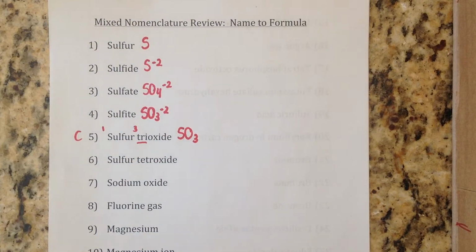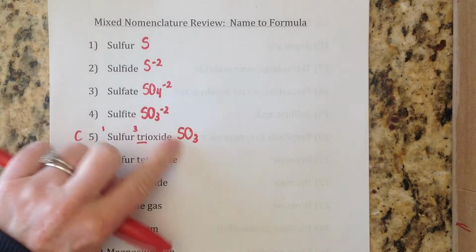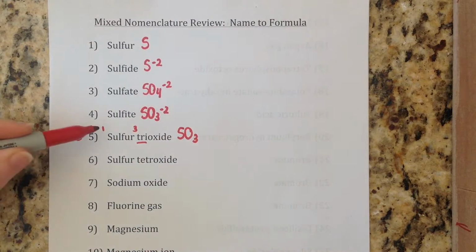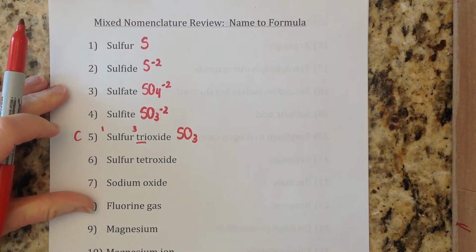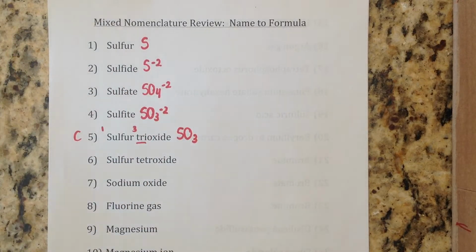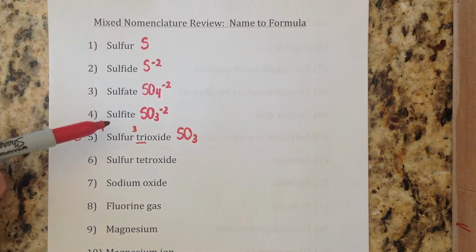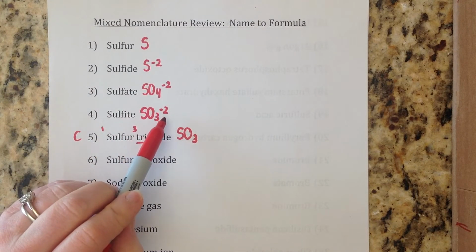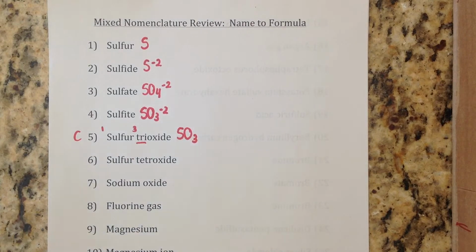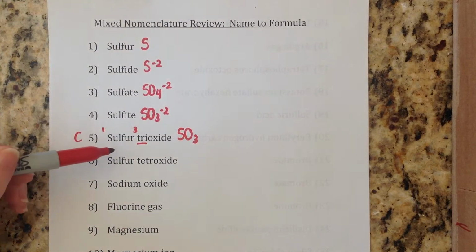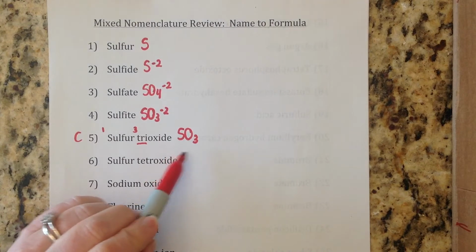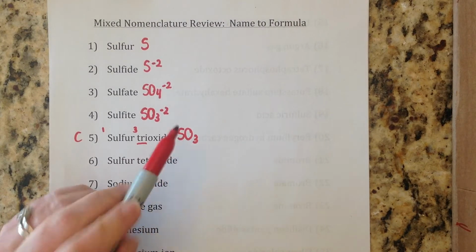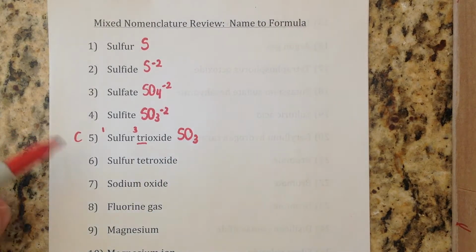Now the reason that one is important and the reason I put these close together was I want you to see that subtle difference. A lot of students may get upset if they miss a question asking about a polyatomic ion because they left off the charge. And what you can see is that charge is really important. These are 2 totally different things. When I see SO3 with the -2 charge, I know that that is the polyatomic ion, sulfite. But when I just see sulfur trioxide, I know that's a covalent compound and there's not going to be a charge with that.